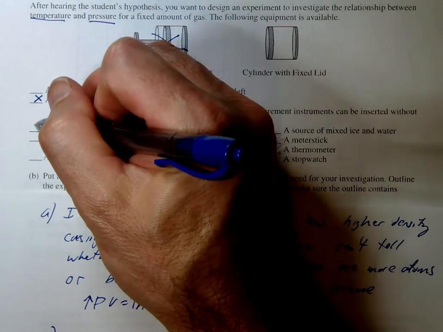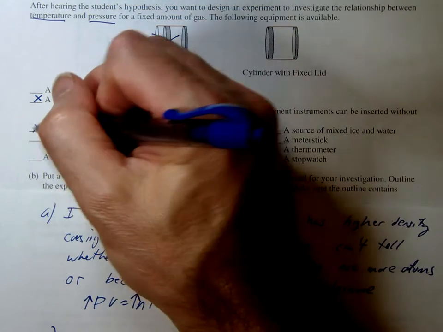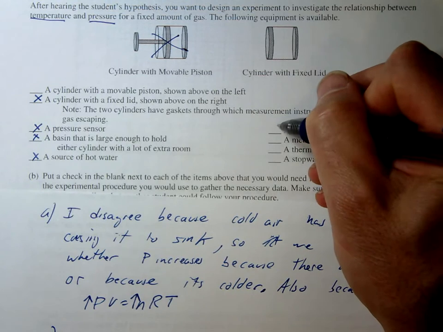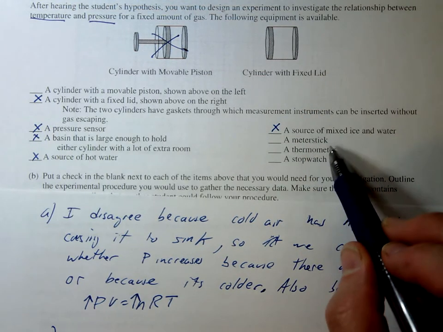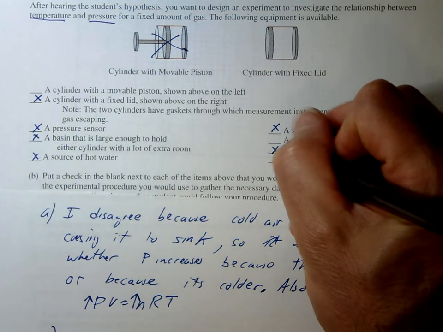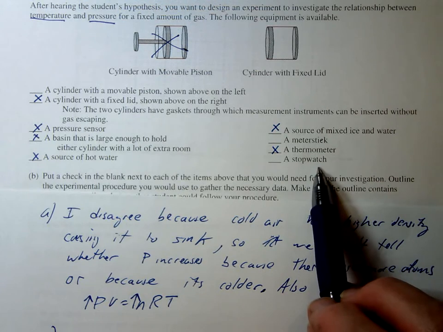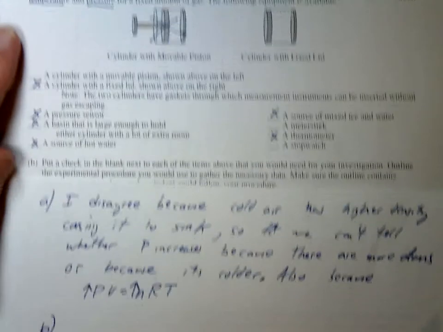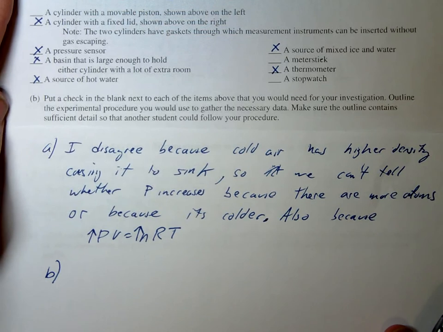We do want to be able to measure pressure. We want a basin that's large enough to hold it, so we do want that. We do want 2 different temperatures of water. We don't need a meter stick. Let's get a thermometer, and a stopwatch is not needed. You could use a stopwatch if you wanted to compare time, but it's unnecessary for what we need.